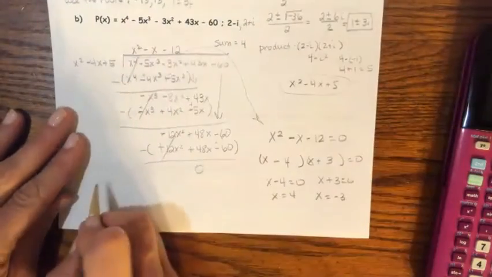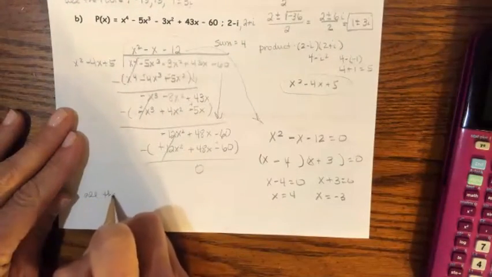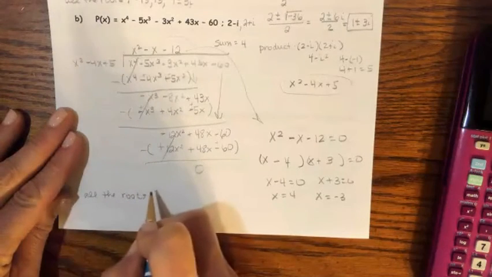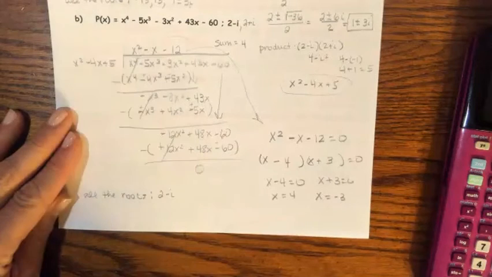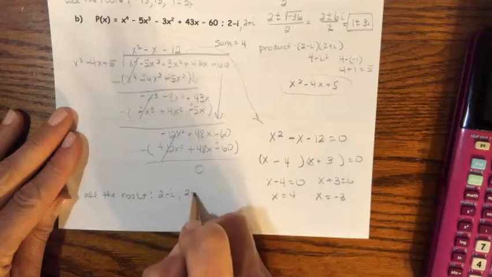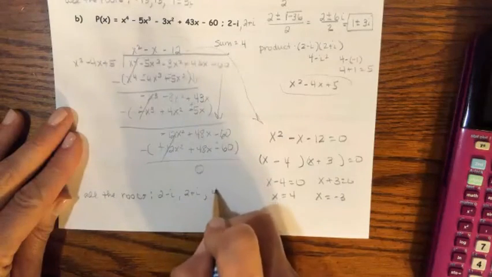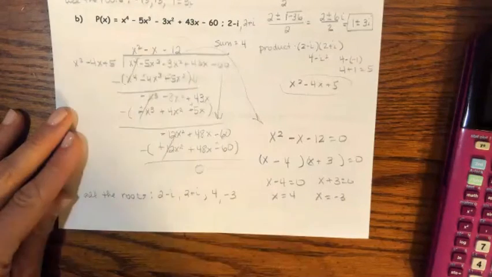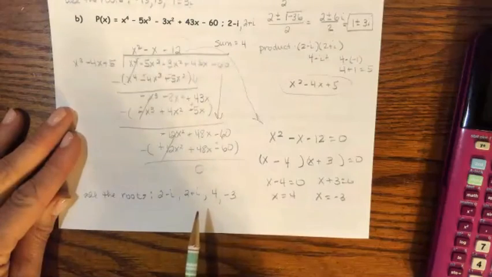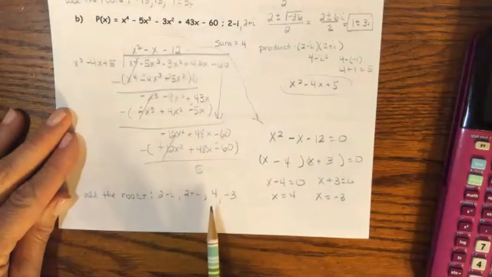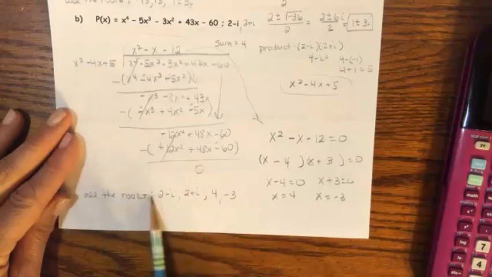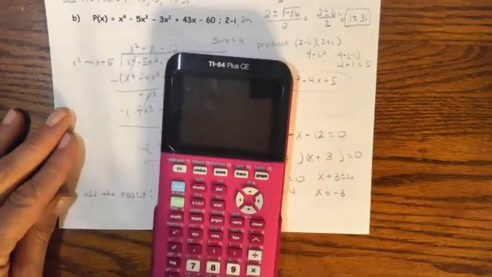So my final answer, what are all the roots? So all the roots are, back at the top, 2 minus i, 2 plus i, 4, and negative 3. So if I go and put this original polynomial in my graphing calculator, I will see that there is an x-intercept or a root or a 0 at 4 and negative 3, and then this will not show up. So we can just go ahead and check.